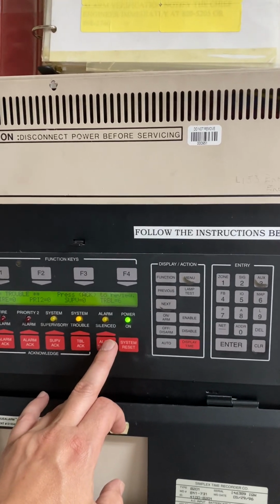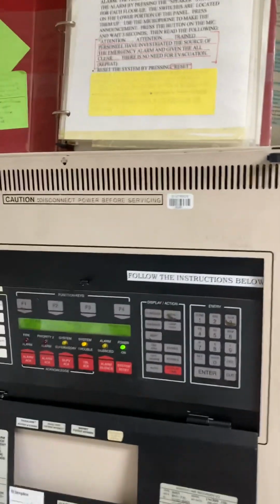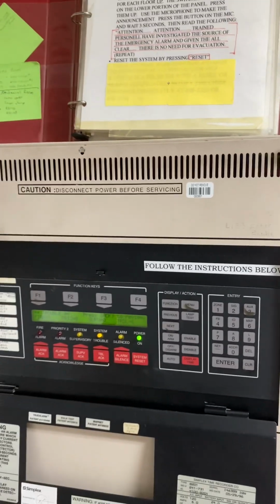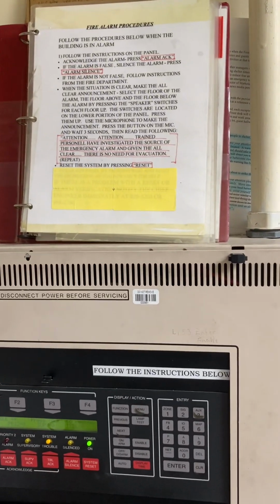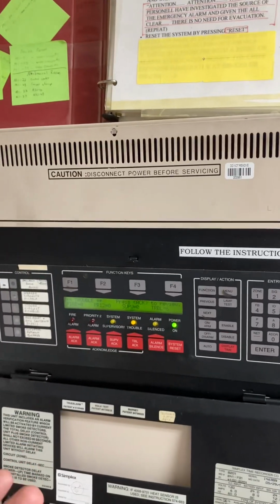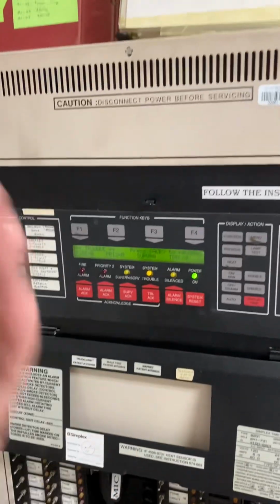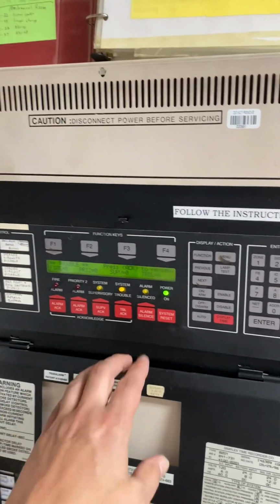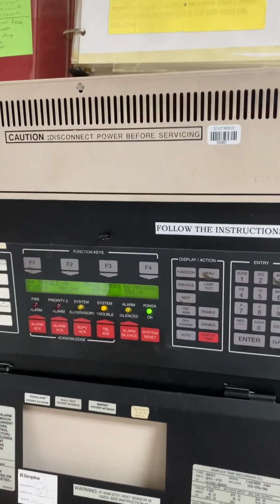They're going to hit silence, and that is at least going to hush up the announcement part of it. The strobes will continue to go off, and the fire department will continue to head this way. So once we know that, in the event maybe it was a smoke, like we had one the other day where the sternos from banquets set off a smoke alarm, the smoke had cleared out, and so when we hit system reset, the system went back to normal.